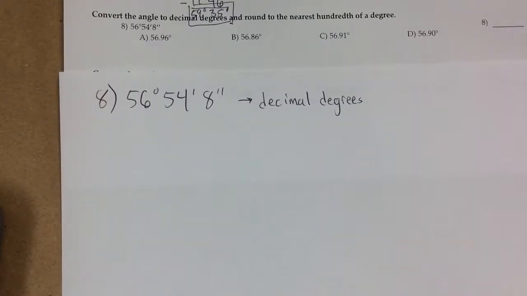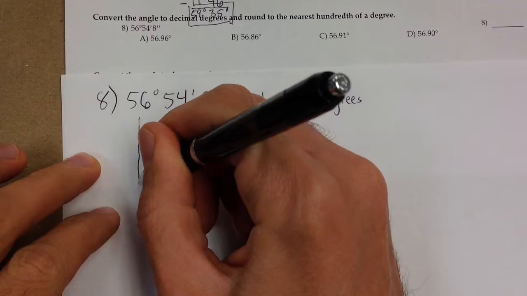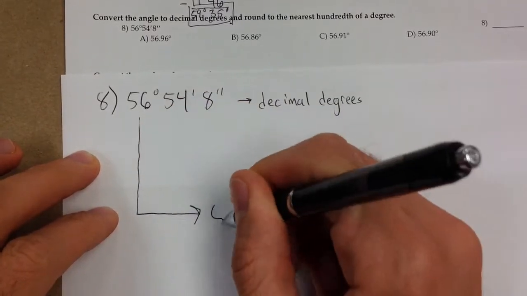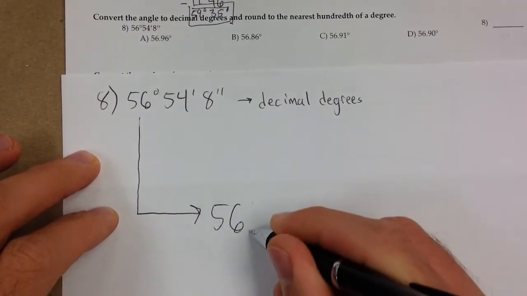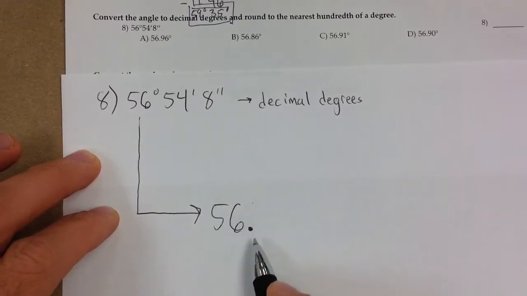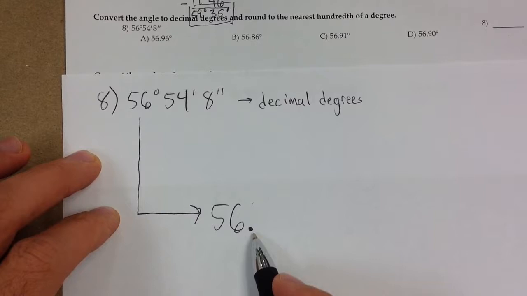Any idea how to convert 56 degrees, 54 minutes, and 8 seconds to decimal? Okay. So, I'll give you a hint. You don't need to do anything with the degrees part. So that stays the same, 56 degrees. Because you're converting it to decimal, you're going to have a decimal point. Your challenge is to figure out what goes after that decimal point.